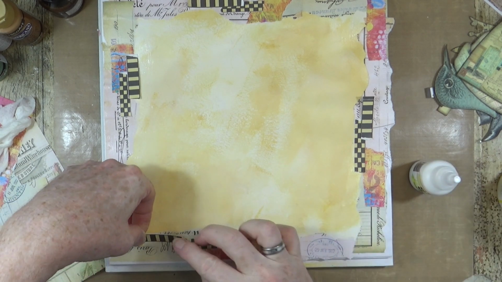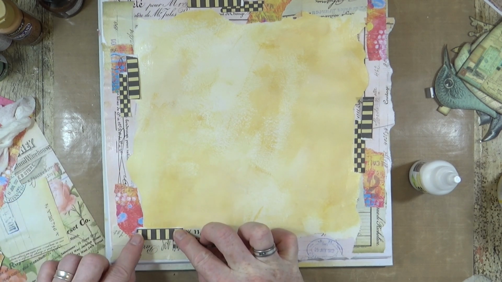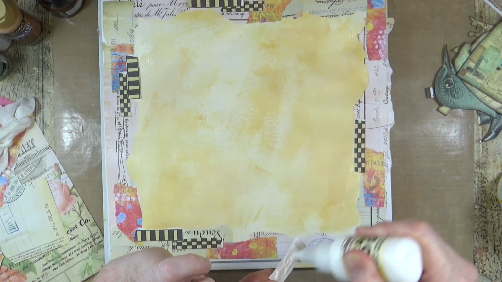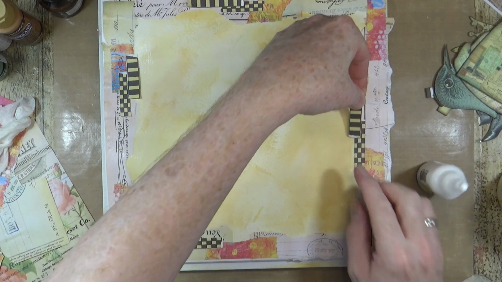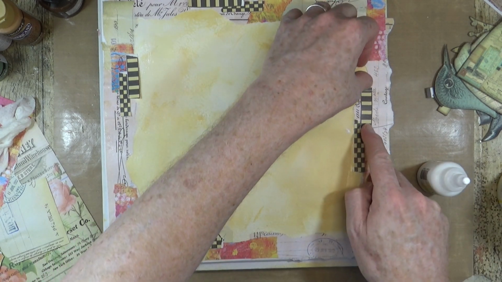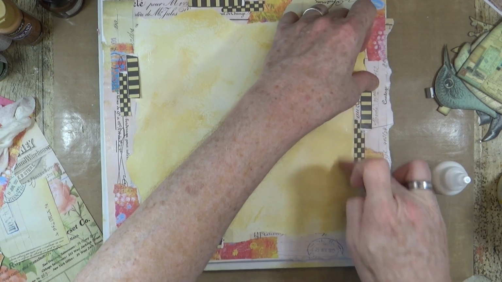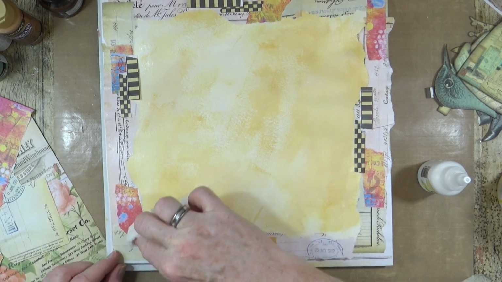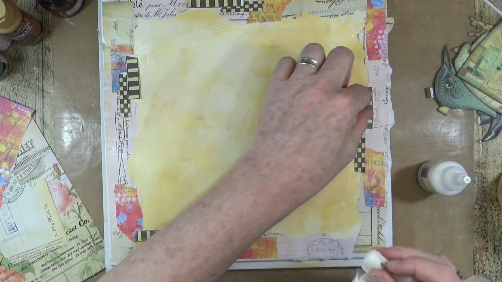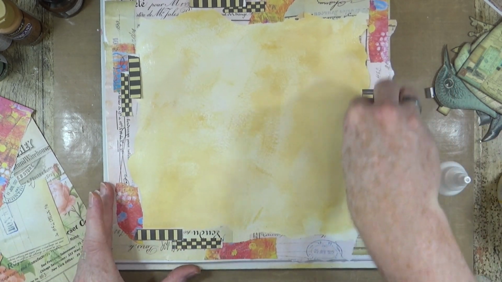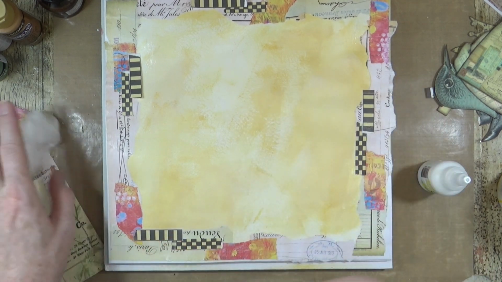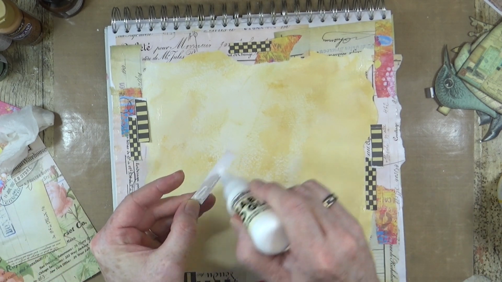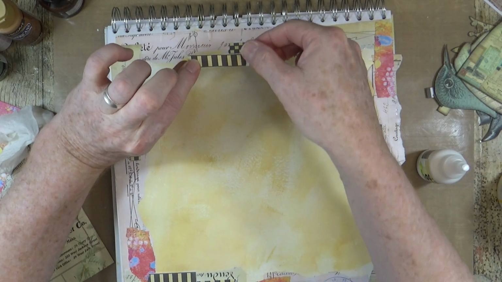And then I'll come back in with the baby wipe in a minute and wipe up the excess. This glue does dry completely clear. Let's stick that there. Actually, there you go. And because we've used matte medium, that's kind of sealed the page, so it's easy just to wipe off the excess. Here we go.